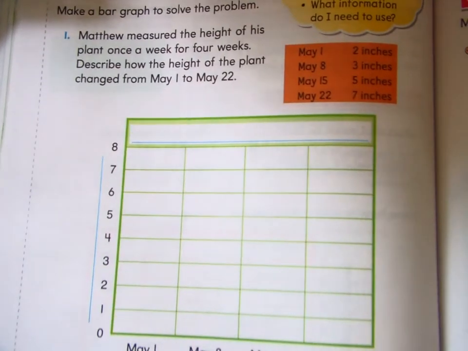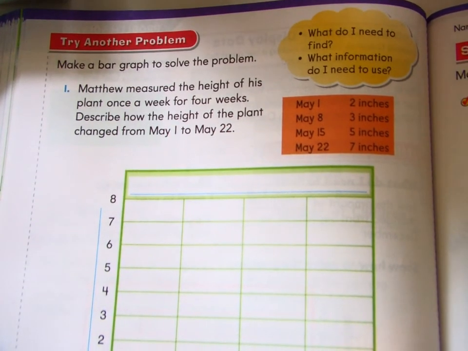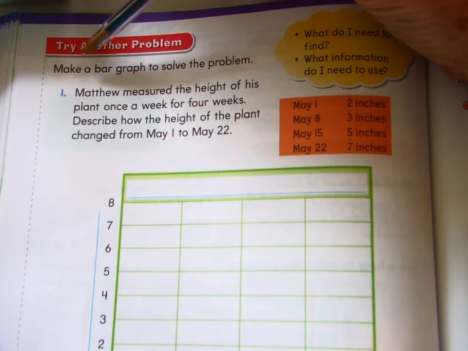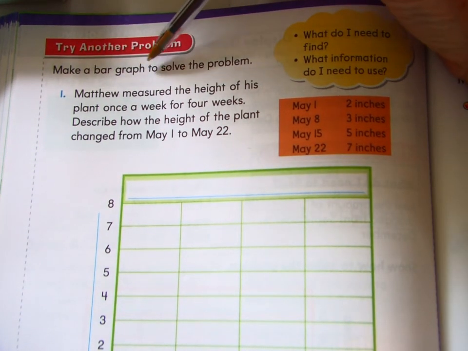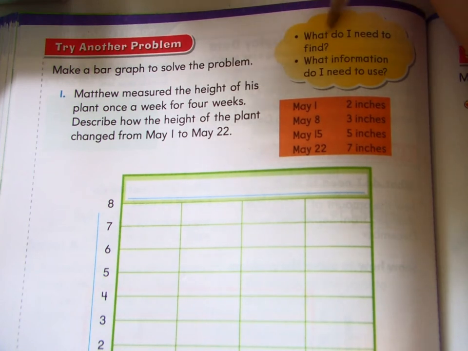Okay. And you can see we're going to be working on a bar graph. We're going to make a pretty bar graph. Okay. Pause it if you're not there because I am ready to start. Make a bar graph to solve the problem. What do I need to find? What information do I need to use?